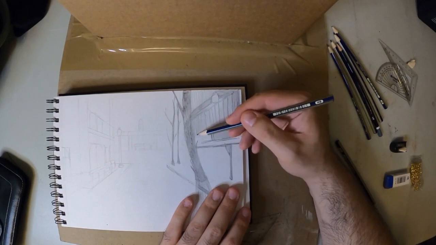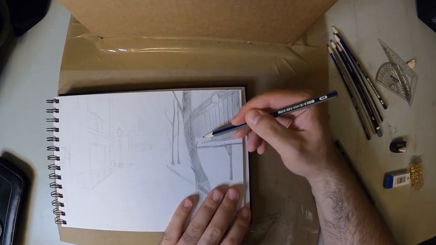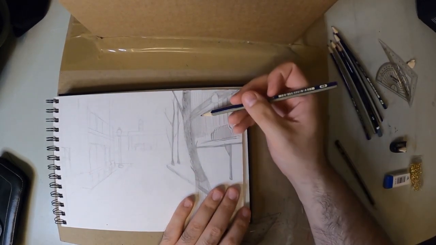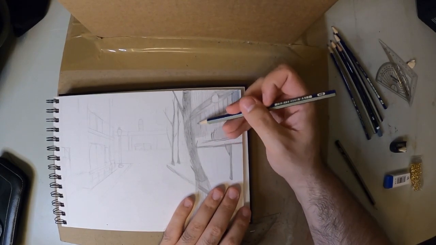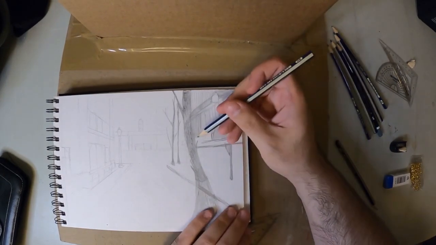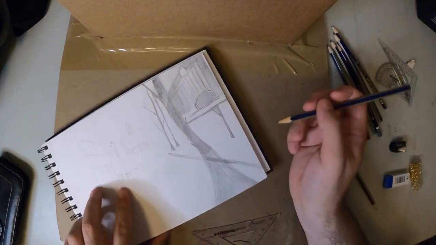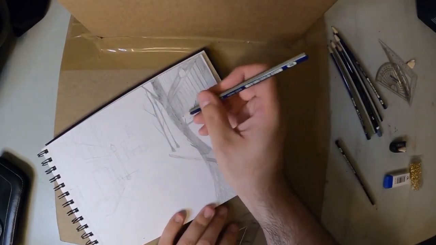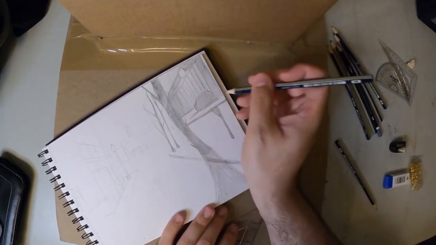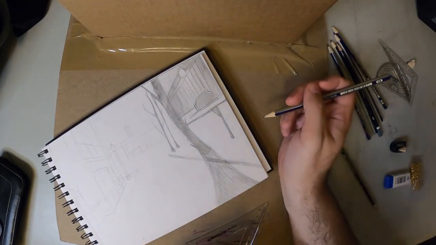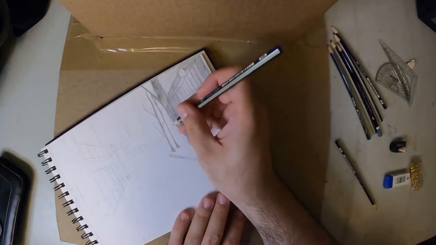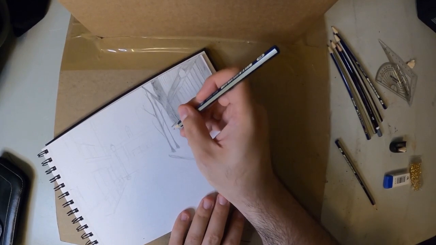Yeah, if I keep practicing these street scenes, maybe I should paint something like this sometime. Actually, like I said, I spent so much time on this street, it's going to take me a while to move over to the other side of the street. But that's okay. It's been pretty decent.